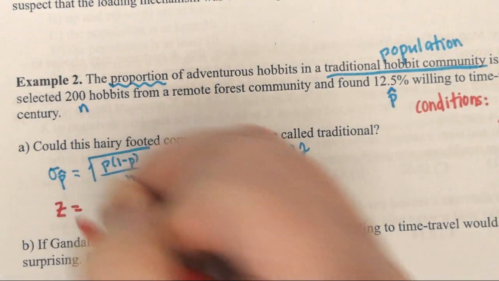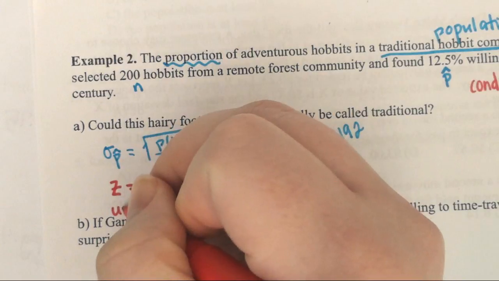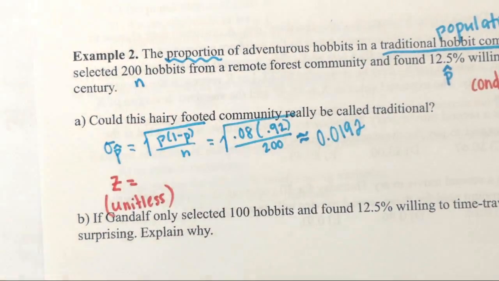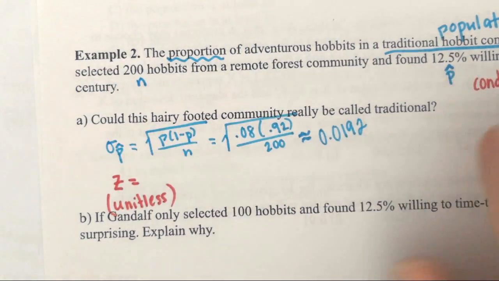Okay, so here's the part where we're going to go to a z-score. And again, the reason we're going to a z-score is because z-scores are unitless. So if you're trying to talk to yourself about why suddenly we're throwing in z-scores, one, you should have known the previous chapters were eventually going to be useful. And two, we're trying to compare stuff, so we need to get rid of the units. Instead of it being 200 hobbits versus question mark hobbits, we need to take away all units of measure. And z-scores make us unitless by making everything normalized.